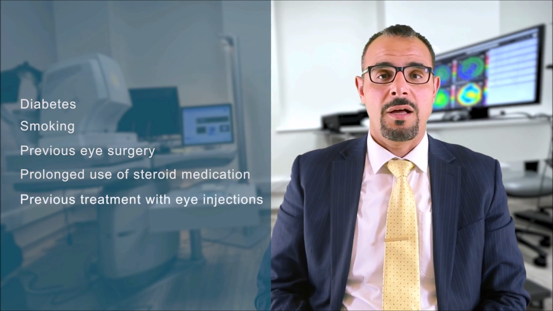In the majority of cases, cataract develops due to aging of the proteins inside the lens. However, there are some risk factors that may accelerate the process of cataract development, like diabetes or smoking or previous eye surgery or prolonged use of certain medication like steroid containing medications or previous treatment with eye injections.